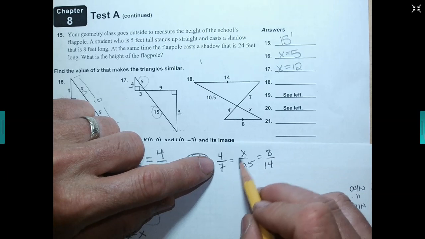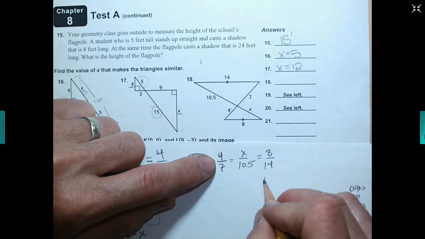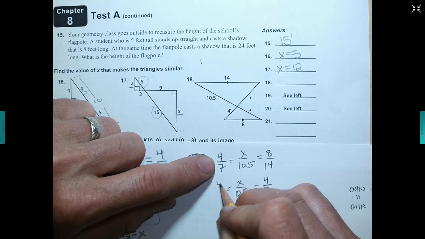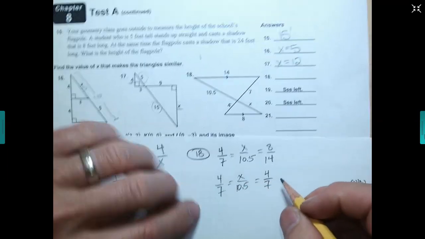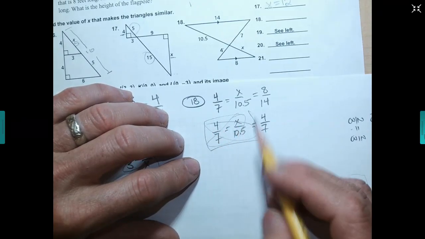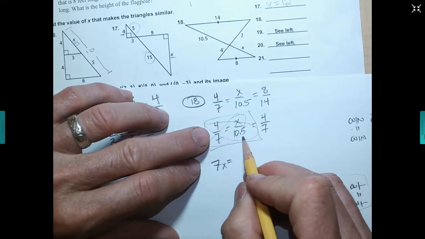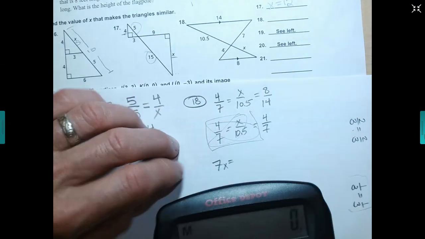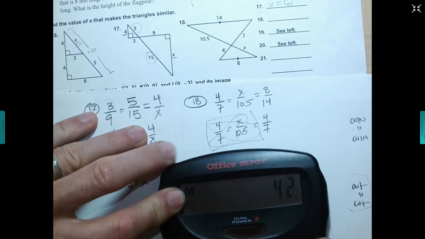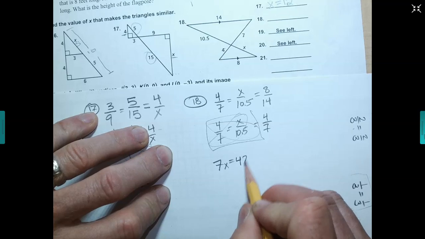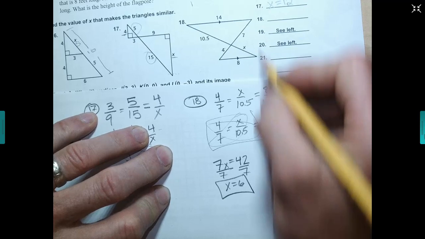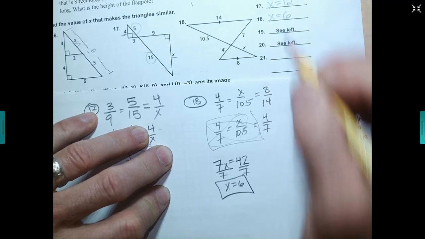So let's see if we have our same x. I'm not sure, but this can be simplified to 4 over 7. Oh, perfect. X over 10.5. It's nice when math works out. So let's just use our scale factor in this one. So we've got 7x equals 10.5 times 4, 42. Divide by 7, x equals 6. All right.